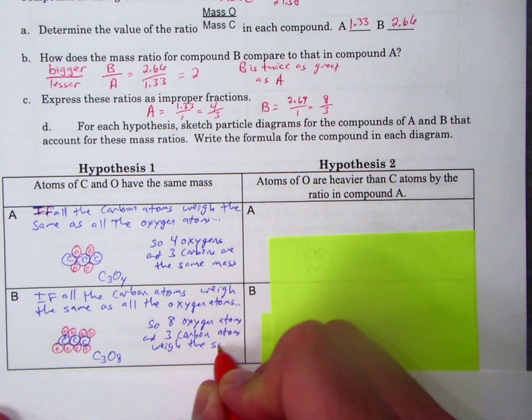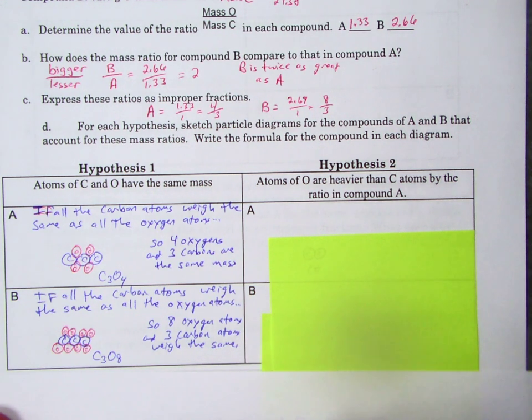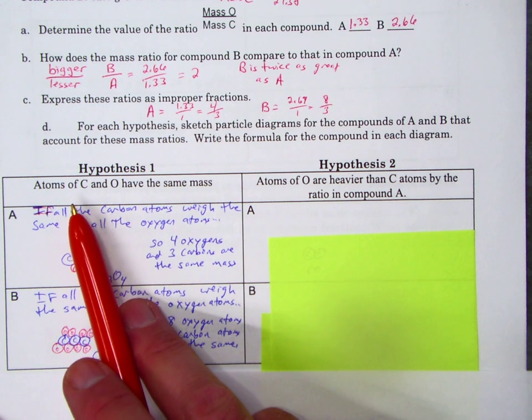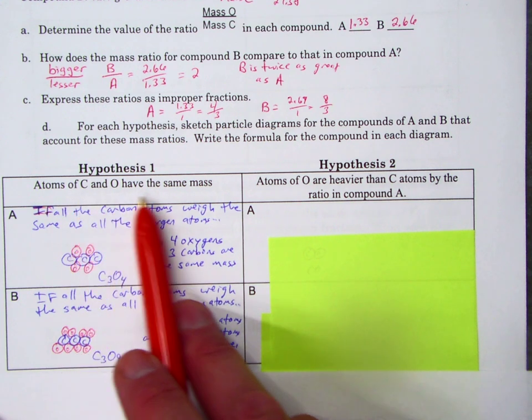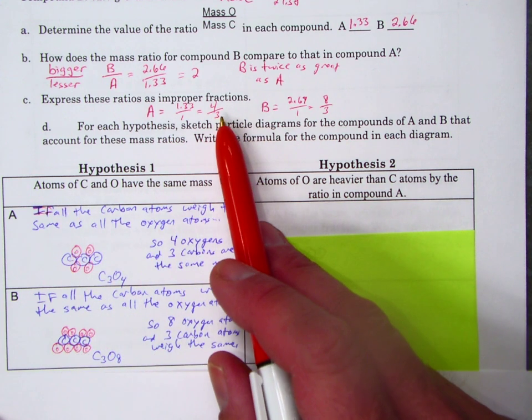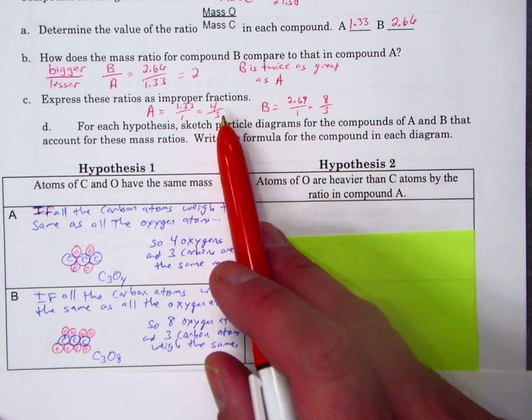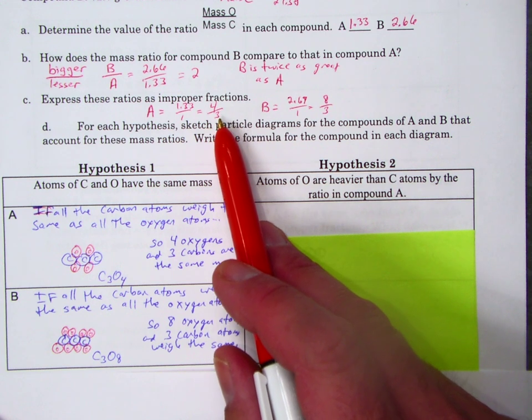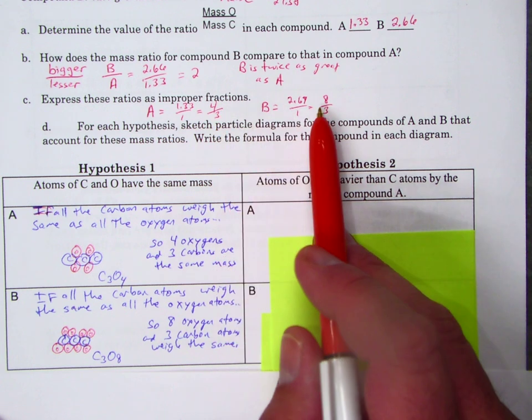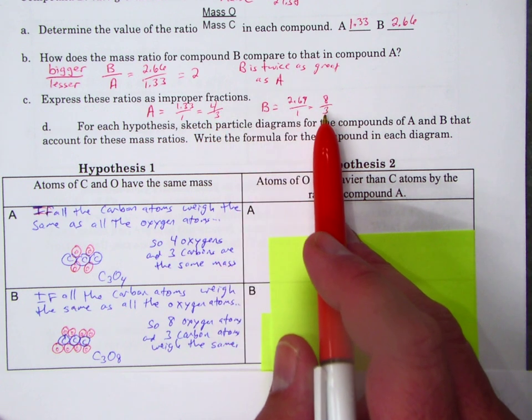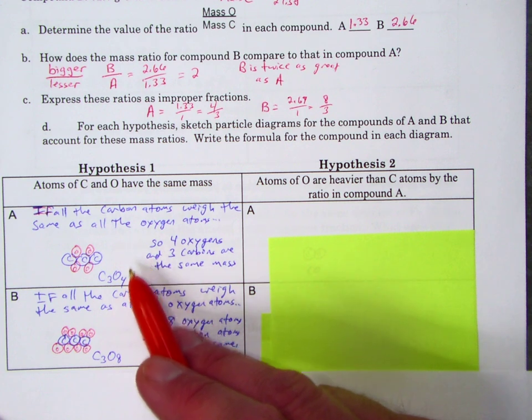weigh the same. Okay, 8 oxygen atoms and 3 carbon atoms are going to actually weigh the same if that's the case. So again, this is assuming that the atoms of carbon and oxygen have the same mass, because we know that they combine together differently. They combine together in 4 oxygen atoms to 3 carbon atoms, or they combine in 8 oxygen atoms to 3 carbon atoms, and that's where these two come from.